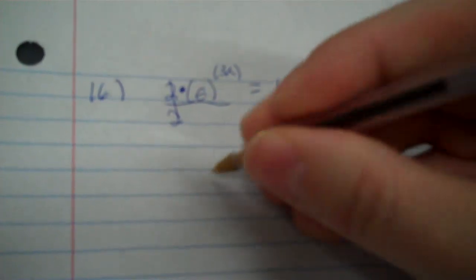Number 16. We have 2 times e to the power of 3x equals 16. Now I gave you a hint, it says ln, but before you use ln you have to delete this 2. Now it's in front, so that means it's times 2, so we need to divide by 2, and that is 8.